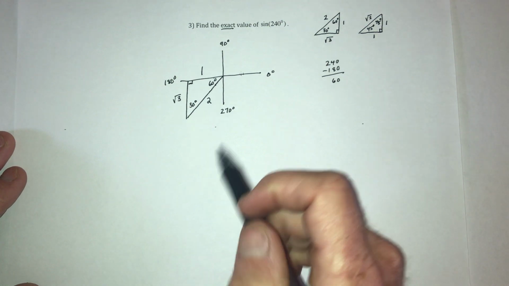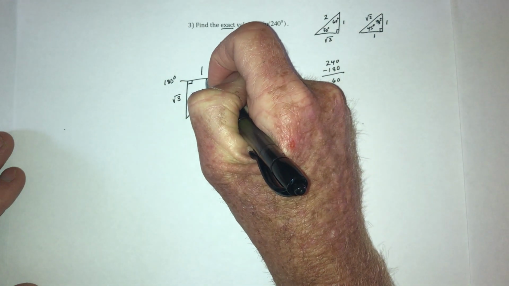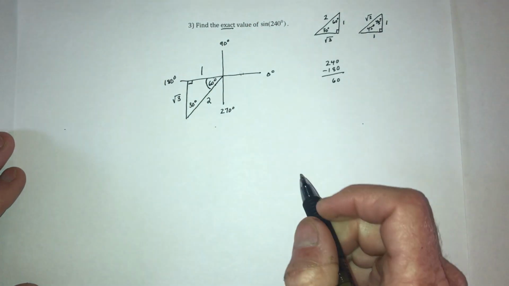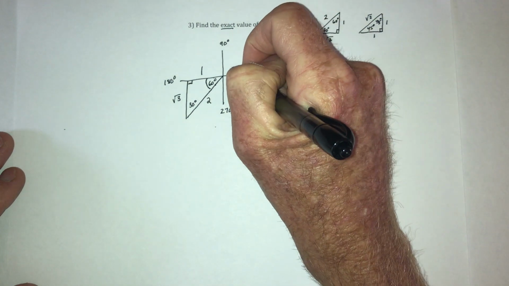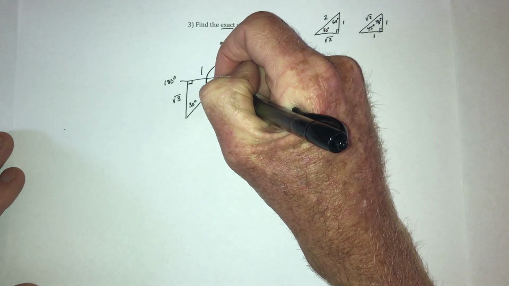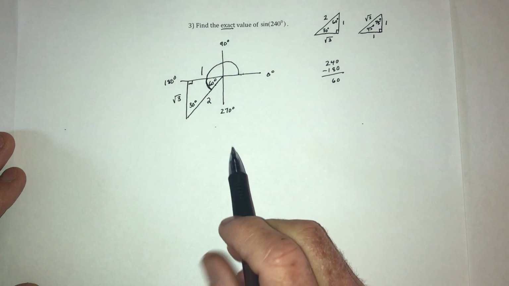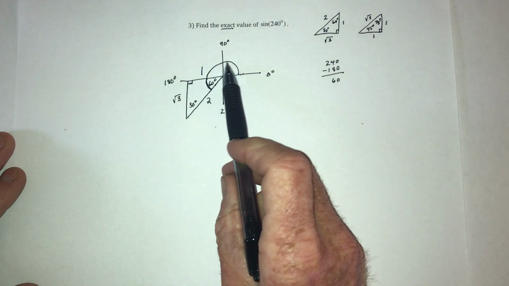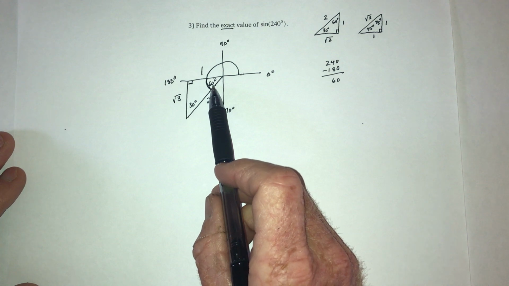Now sine. The fact that we're going to use is this is called a reference angle. So for the 240, you could go from here all the way around until you get to right there, and that's 240 degrees. And then we subtracted this 180, leaving the 60. So the 60 is known as the reference angle.